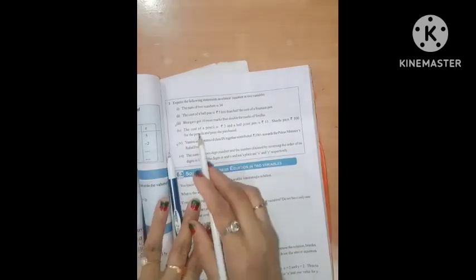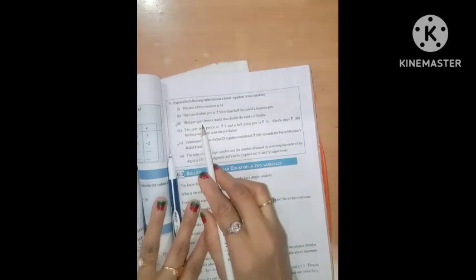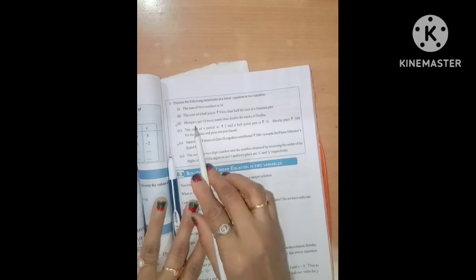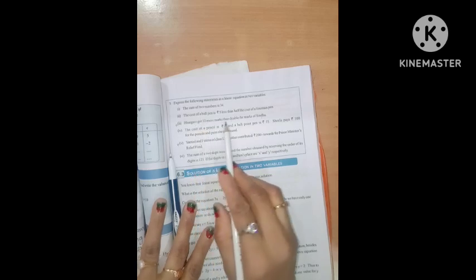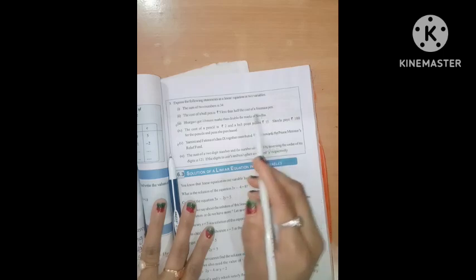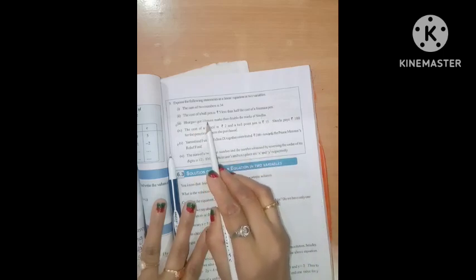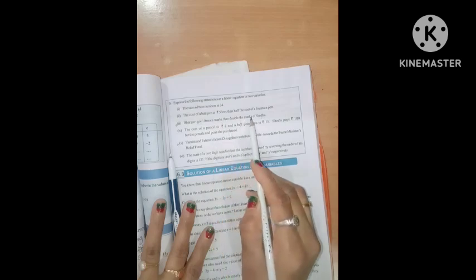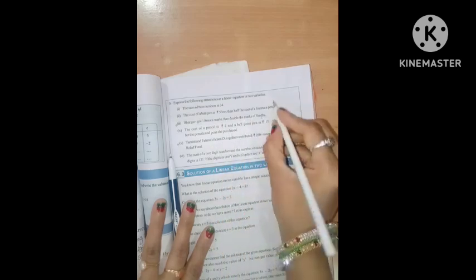Bhargavi's marks should be x only, and Sindhu's marks should be y only. So Bhargavi's marks are 10 more than double the marks of Sindhu.